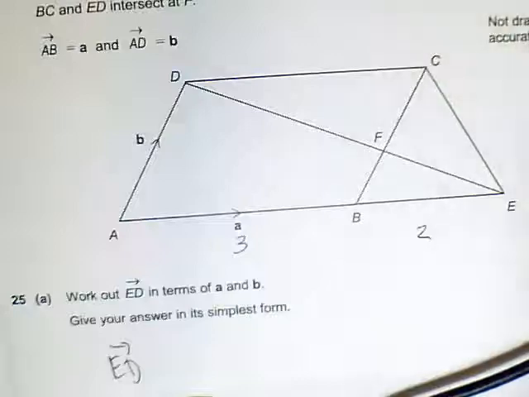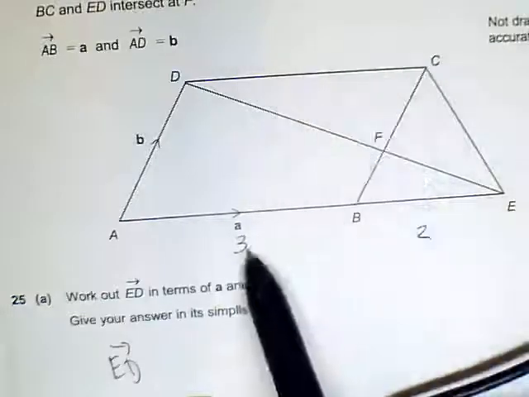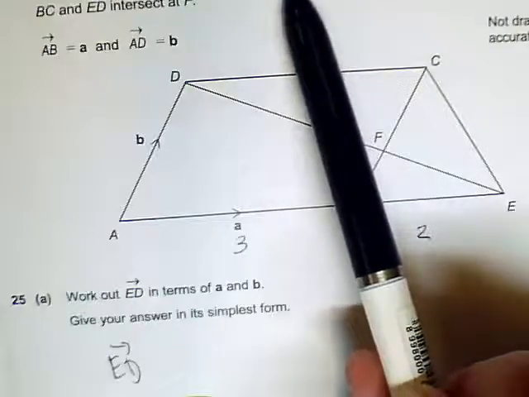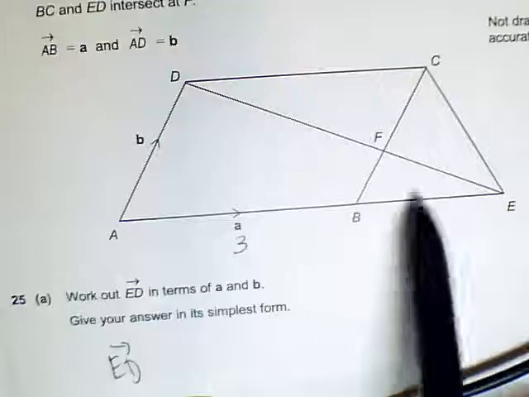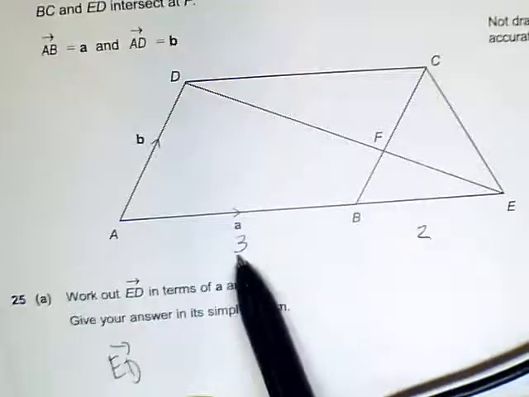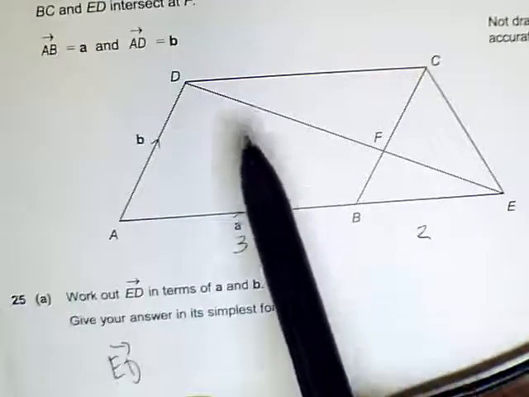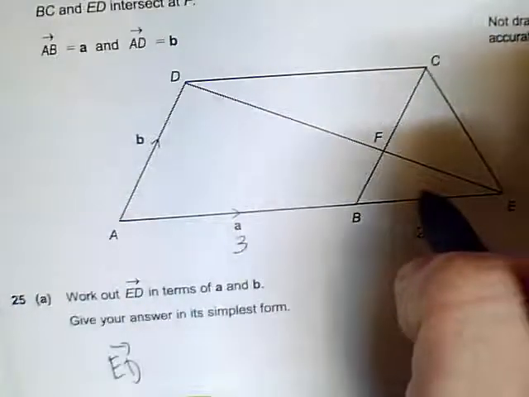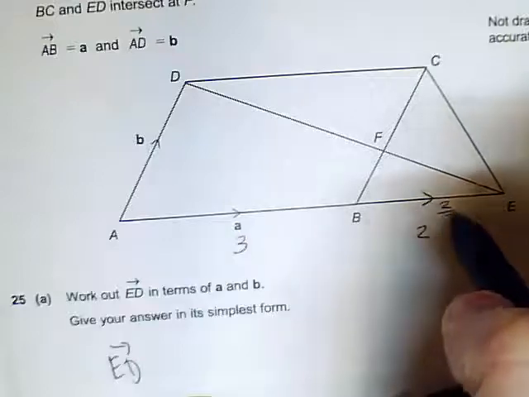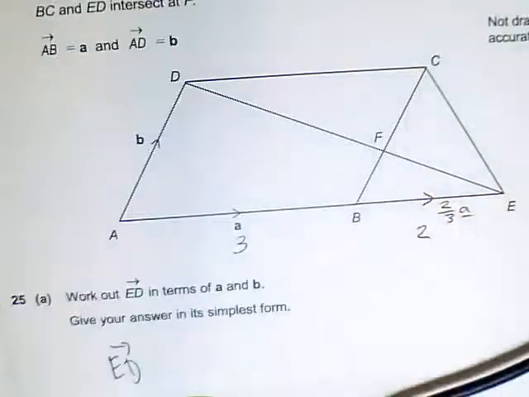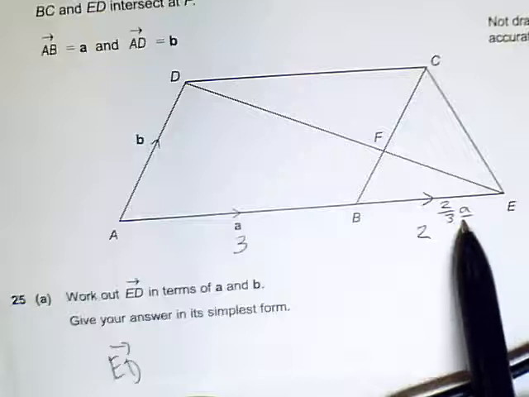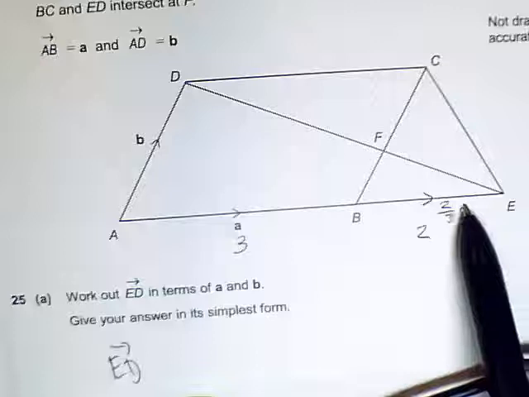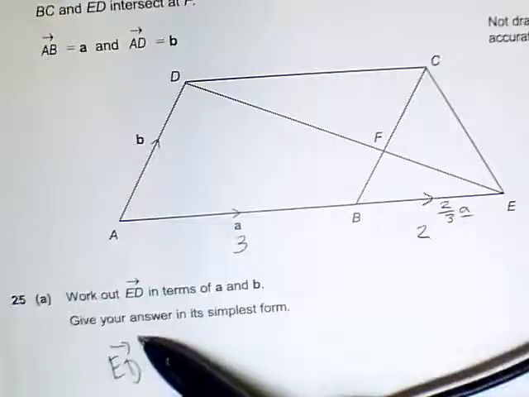Now, before we start, we know that the ratio was 3 to 2. So what this means is that this bit here has got to be 2/3 of whatever that vector was. Because that vector was A, this vector I would say is 2/3 of A. I'll just underline the A. When you're writing vectors, you should underline them or put an arrow on top.